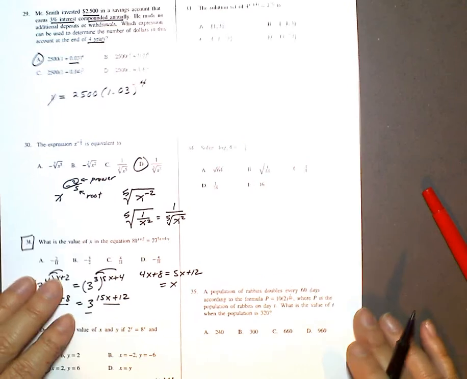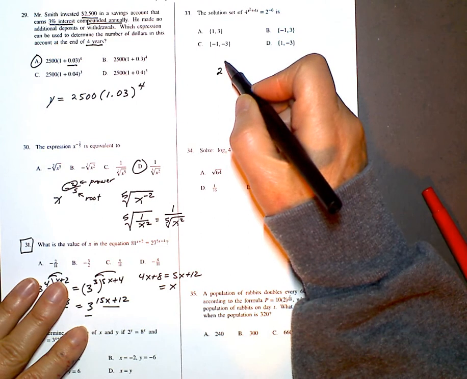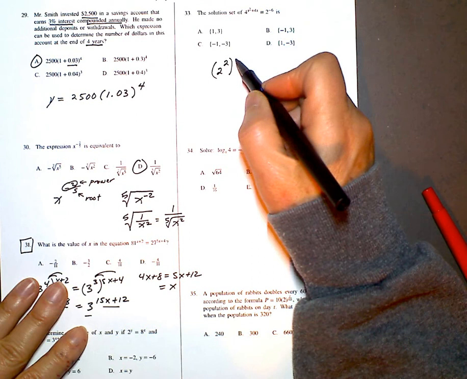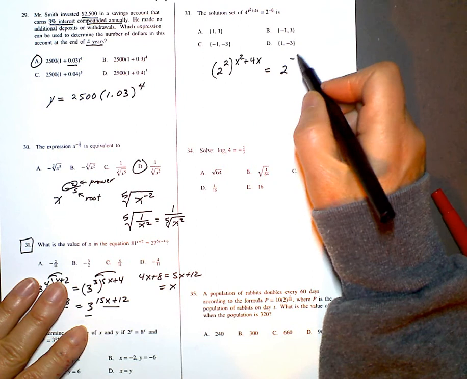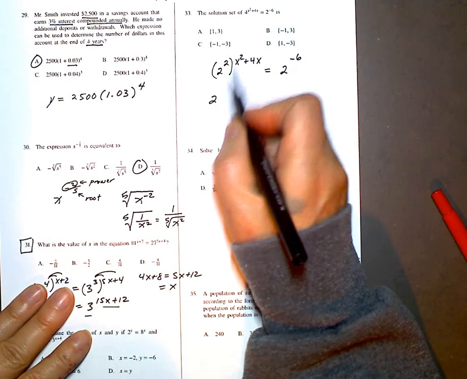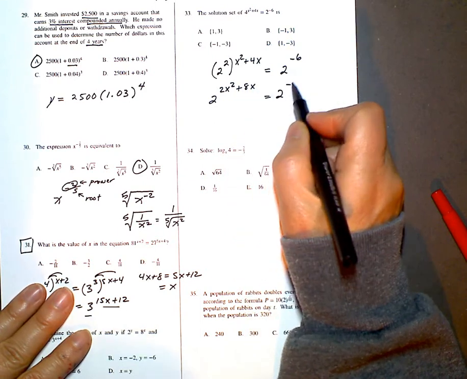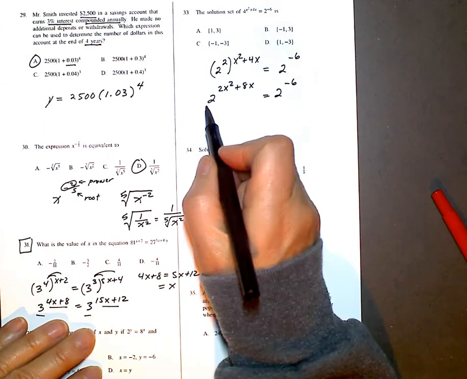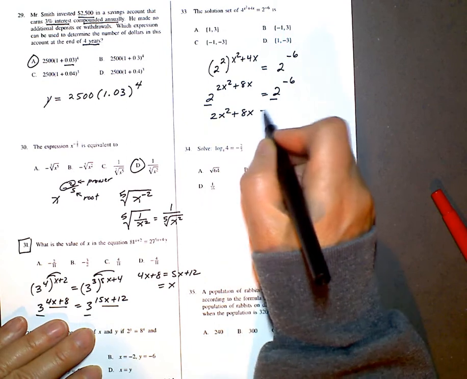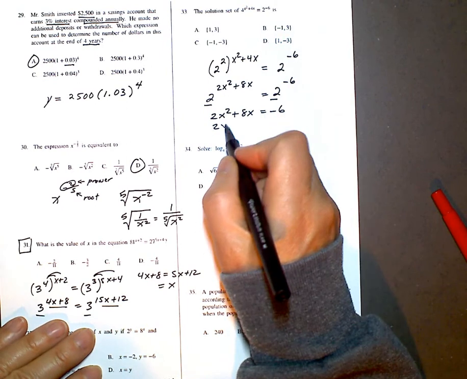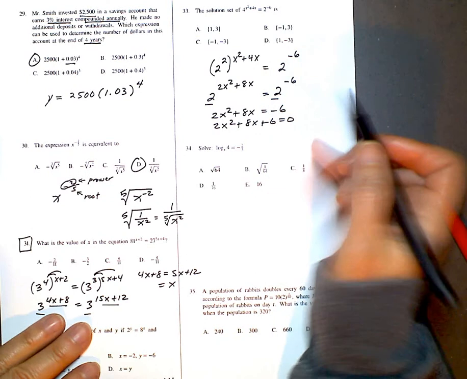Number 33, another exponential equation. So 4 is 2 squared and that's being raised to the x squared plus 4x, and this is just 2 to the negative 6. So I get 2 to the 2x squared plus 8x equals 2 to the negative 6. Bases are the same, so I can equate the exponents. 2x squared plus 8x is equal to negative 6. 2x squared plus 8x plus 6 is 0. Factor out the 2.